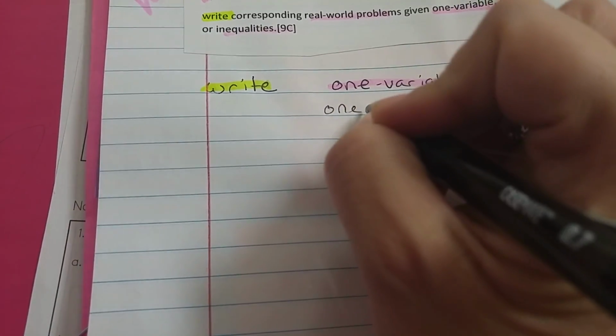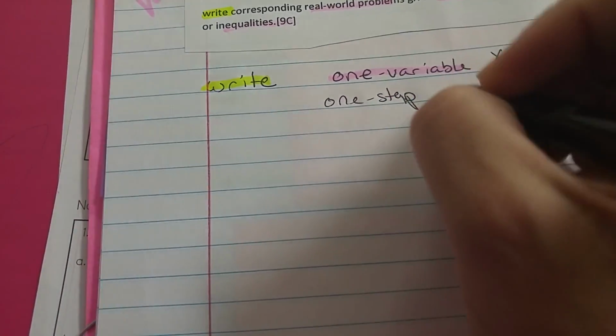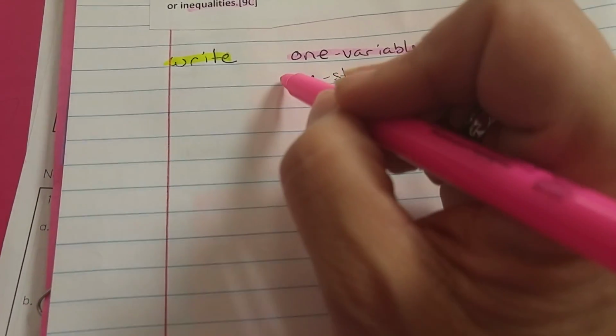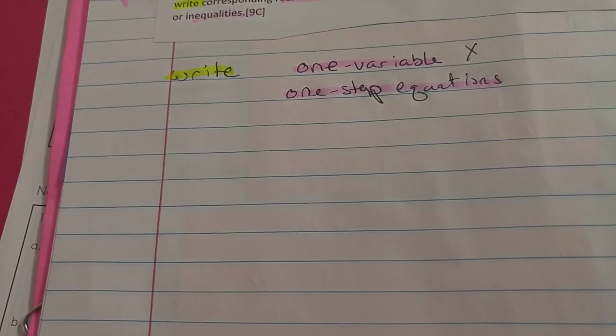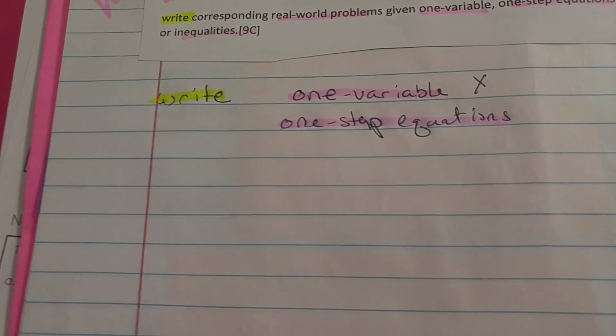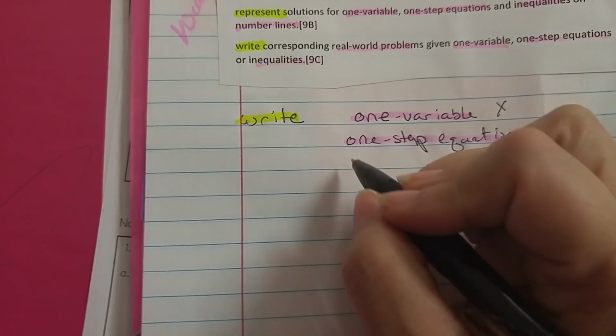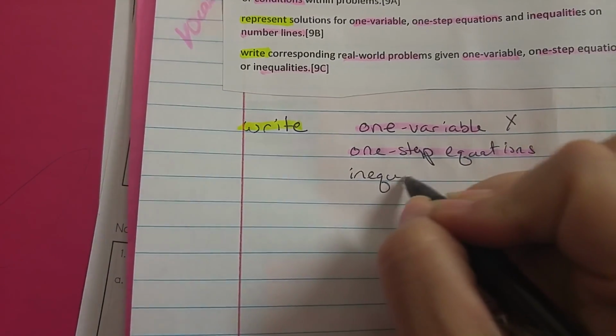One-step equations. That you should also know because you've been doing one-step equations for a long time. You a lot of times talk about one-step word problems. It's the same thing with one-step equations. In one-step equations, you just have one operation one time. They're a lot simpler. And then we have inequalities.